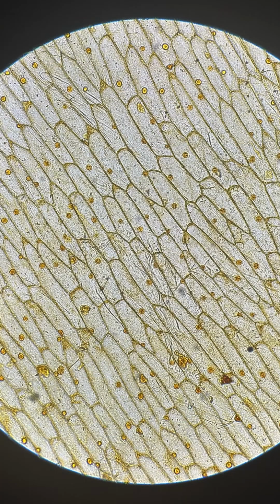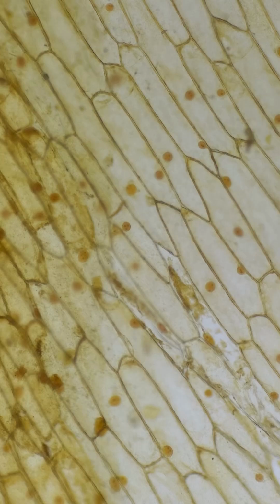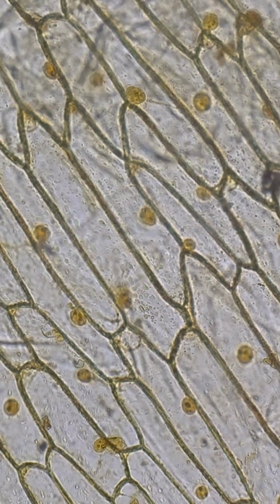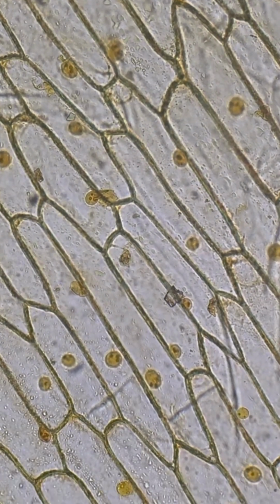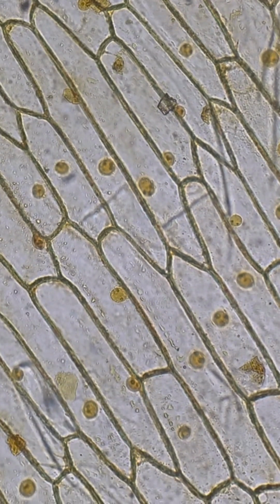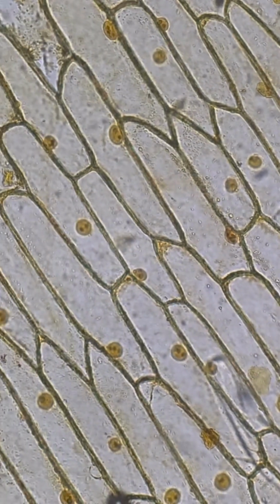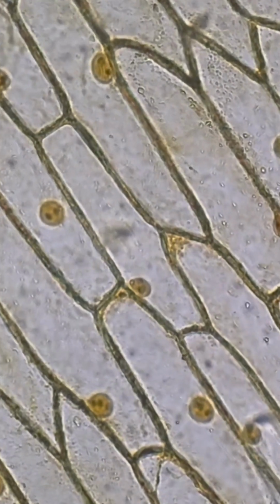Here, I stained the onion skin with iodine, and you can see here all those little brown dots are little nucleuses inside each and every cell. It's an amazing thing to see.